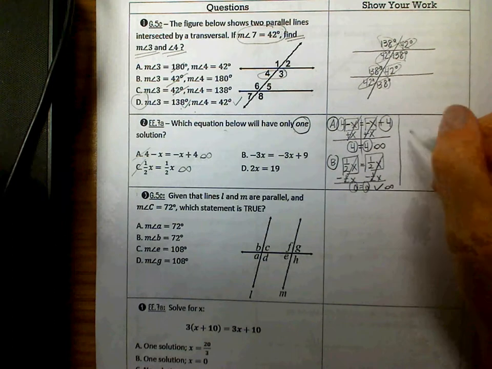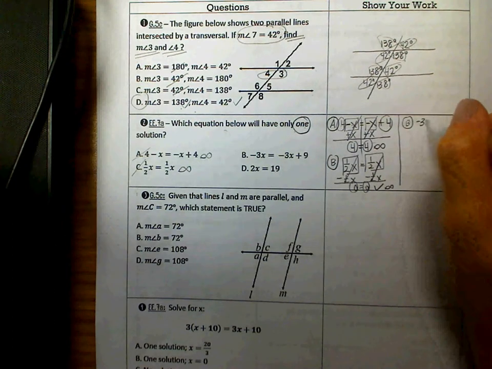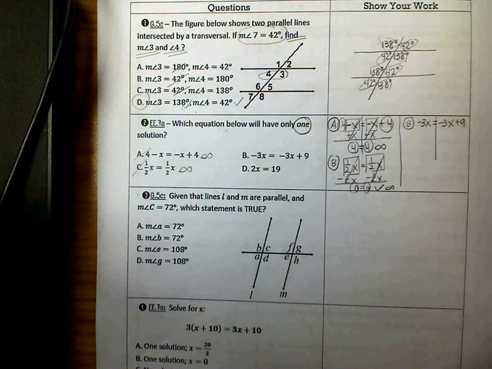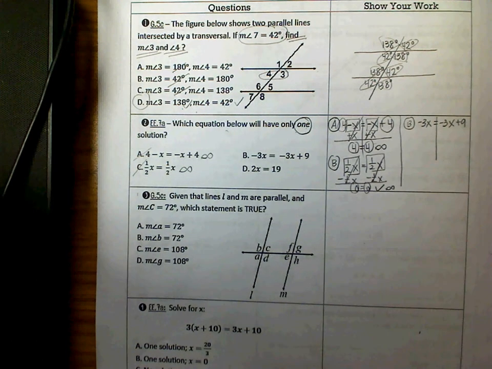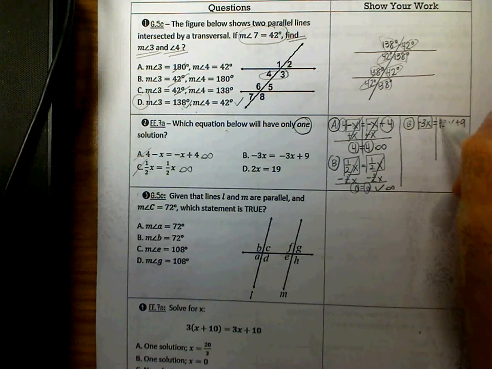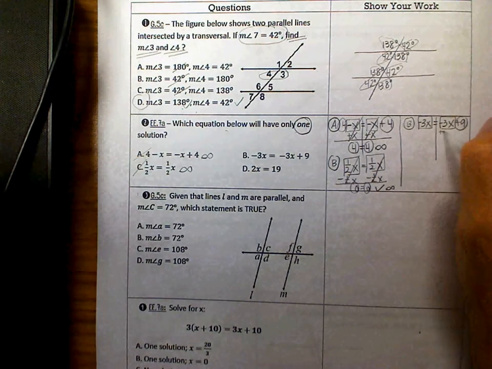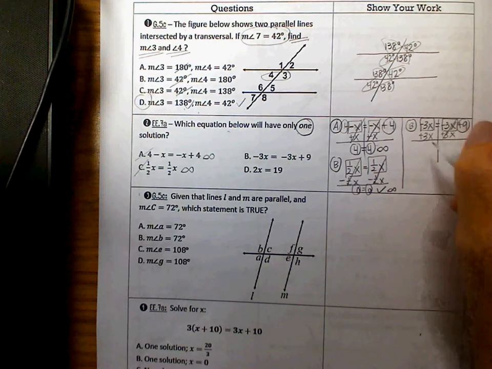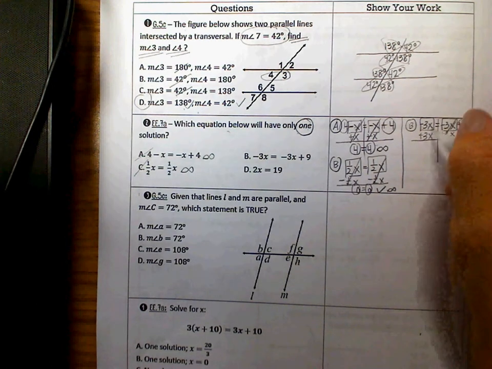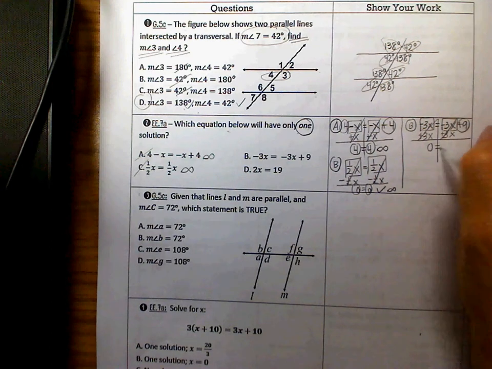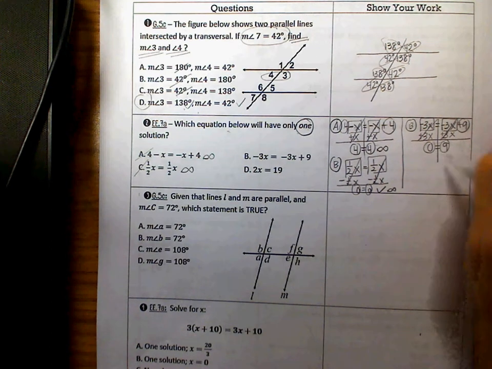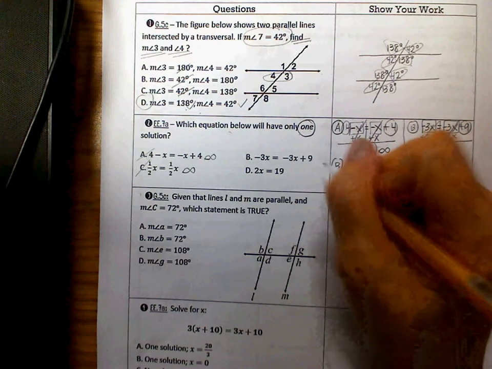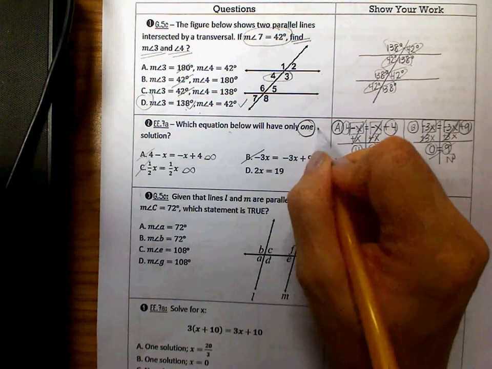Now let's look at B. Negative 3x equals negative 3x plus 9. Is this possibly a one solution? Well, let's see. So if I box and circle, and I add 3x to both sides, then, interestingly, they both eliminate, so I get a 0 equaling a 9. Now this is false, okay? This is not true. So that's why this is a no solution, but not a one solution, and this is what we're trying to look for.